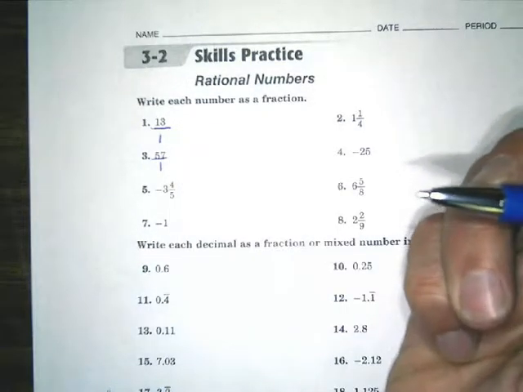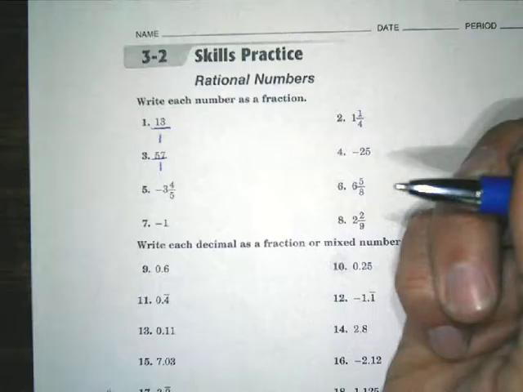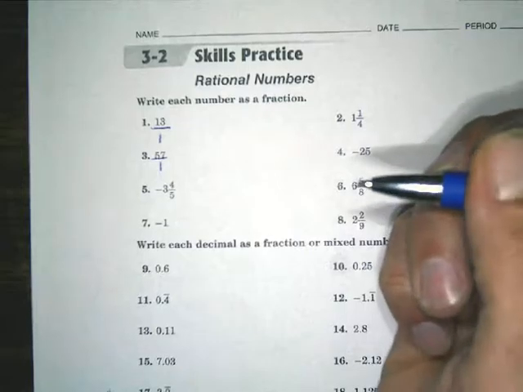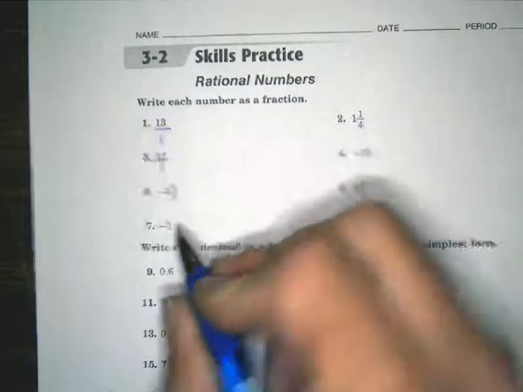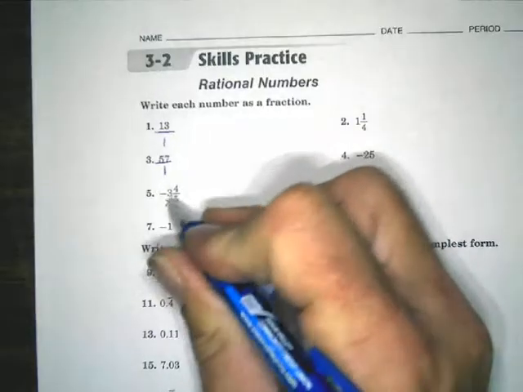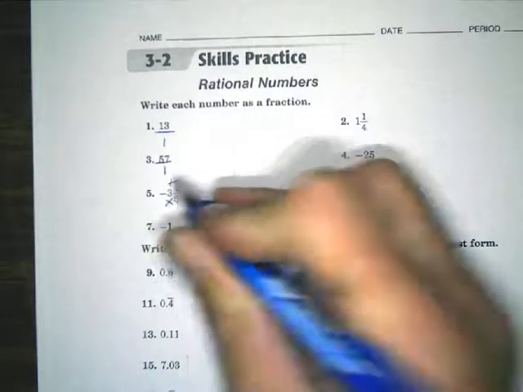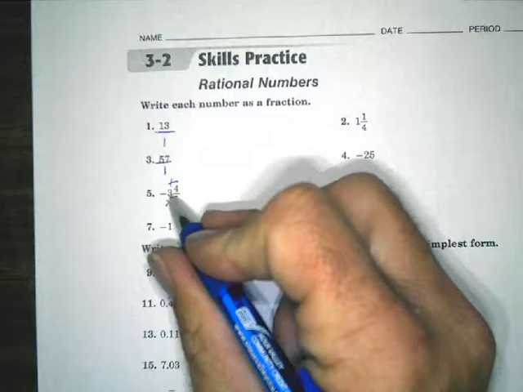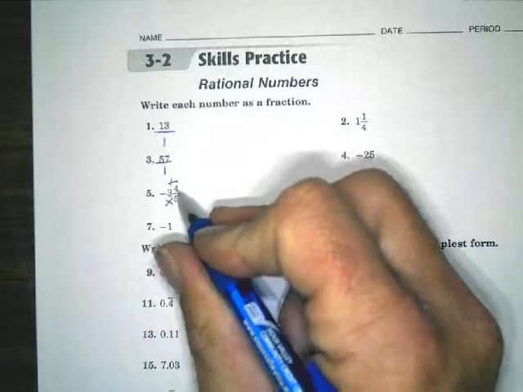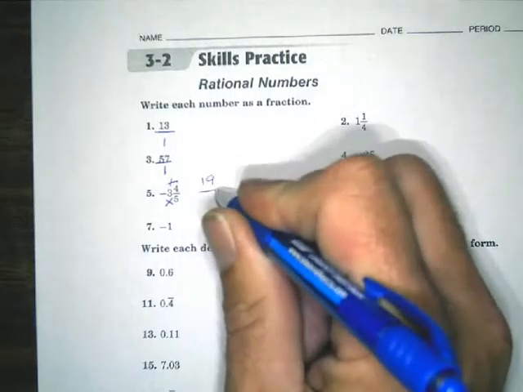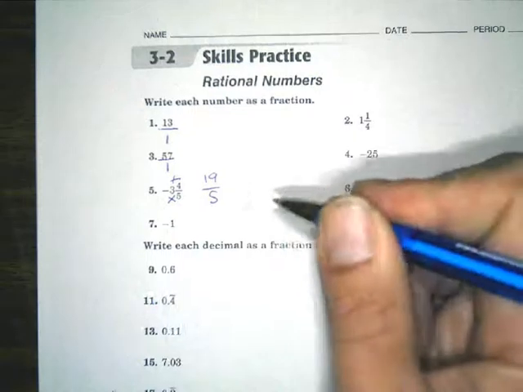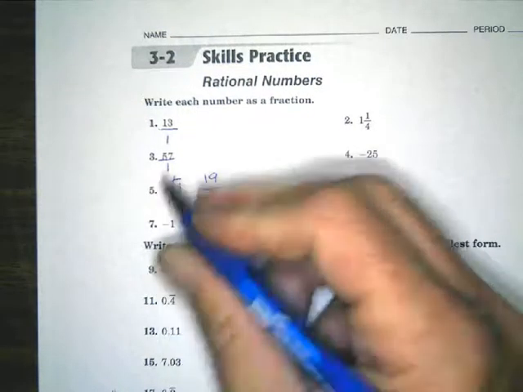If they give us a mixed number, what we're going to do is write that as an improper fraction. To do that, we're going to take the bottom number times the whole number and add the top. 5 times 3 is 15, plus 4, 19, and our bottom number will stay the same. Since the problem was negative, our answer is still negative.